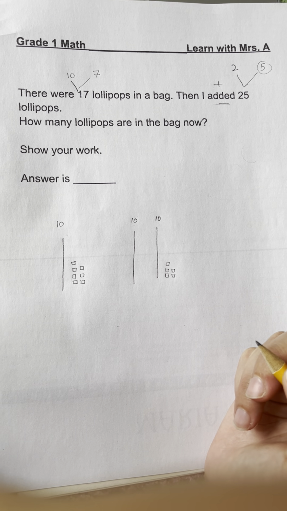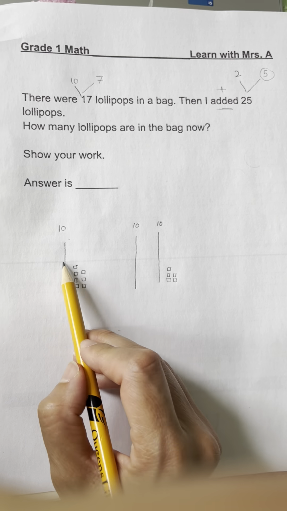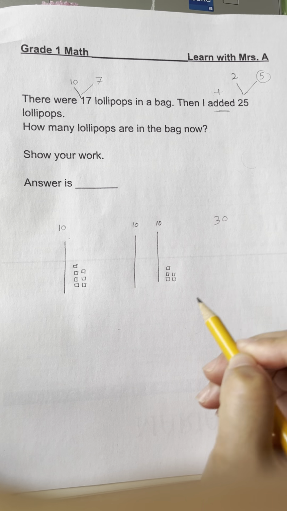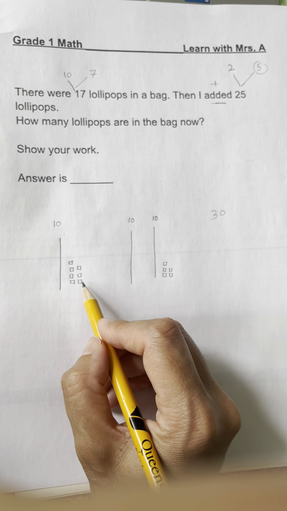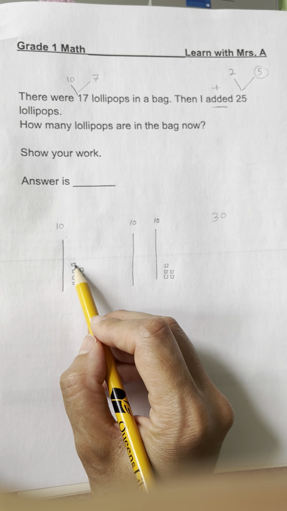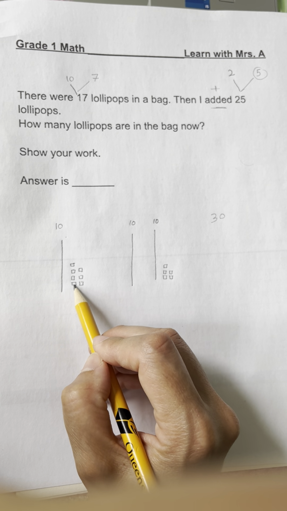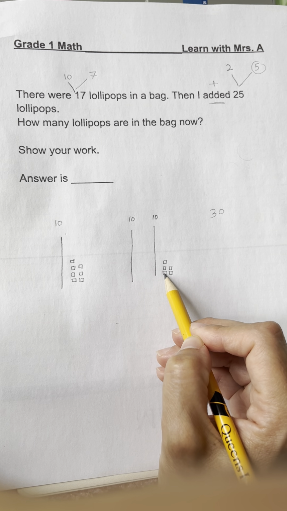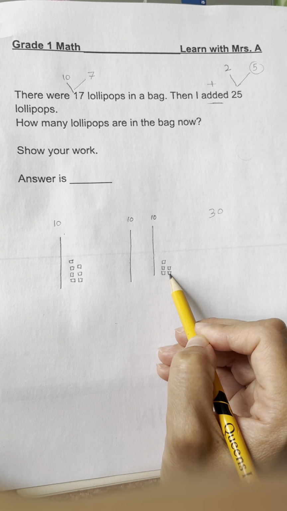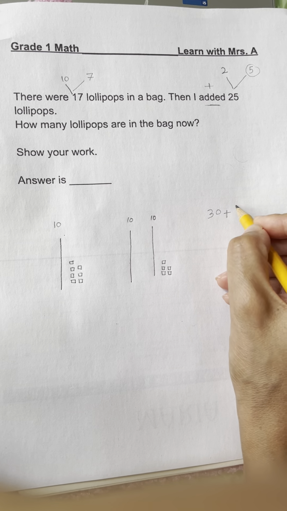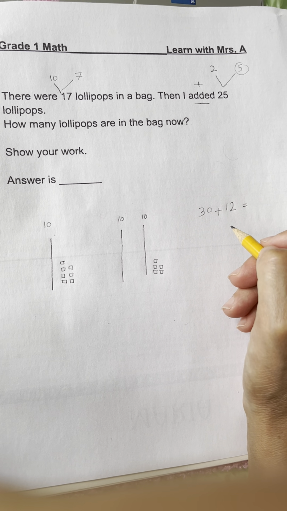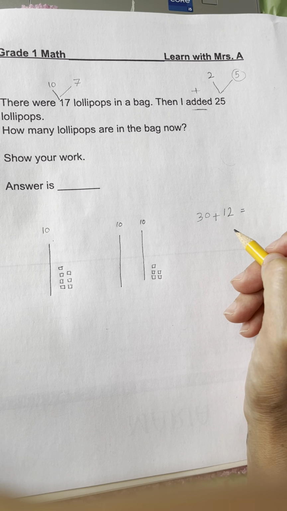Now it is very easy to count. 10, 20, 30. Yeah, we have 30. Let's count the little squares. 1, 2, 3, 4, 5, 6, 7, 8, 9, 10, 11, 12. Plus 12. Do we know the final answer? No, we don't know yet.